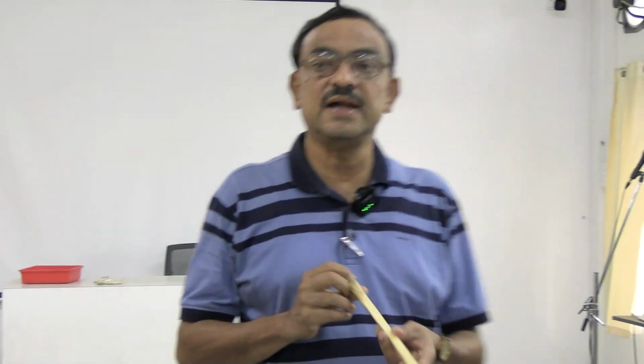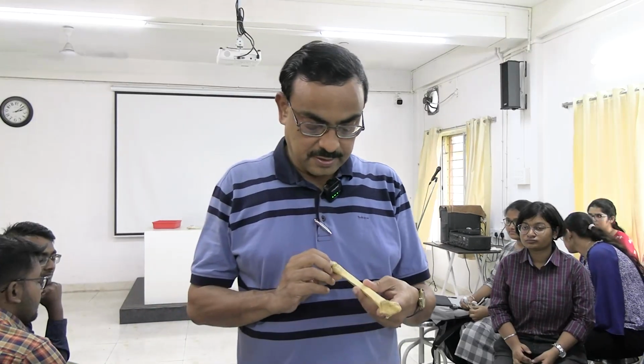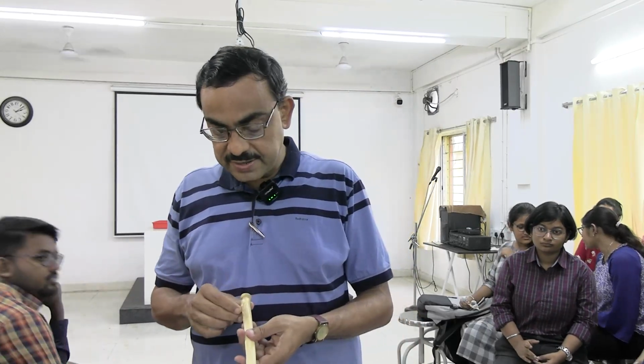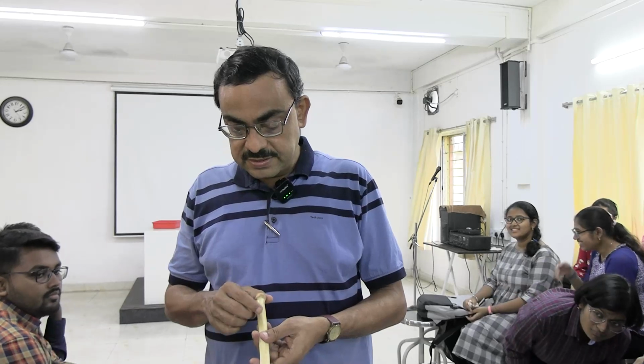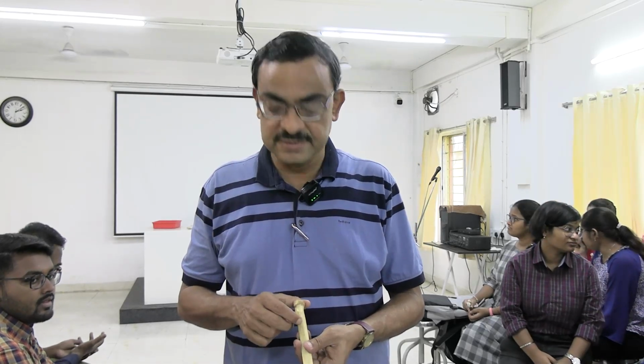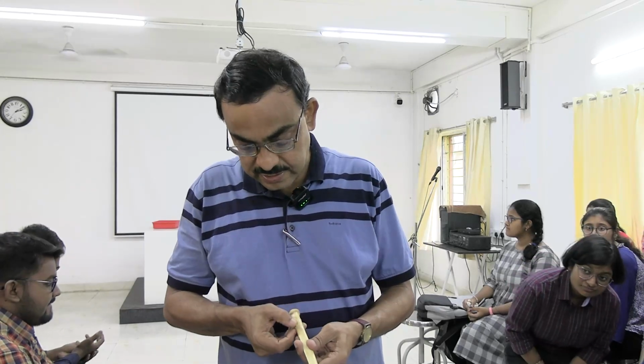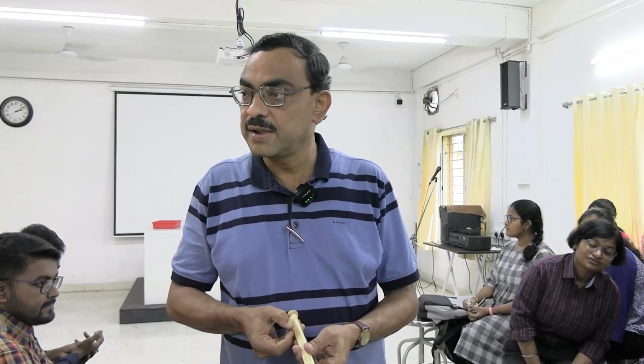And this radial tuberosity we can find if you have a radius. It is smooth anterolaterally, and posteromedially it is rough.